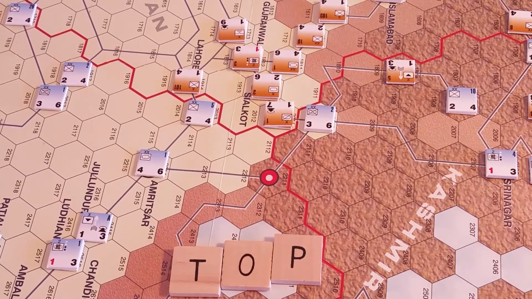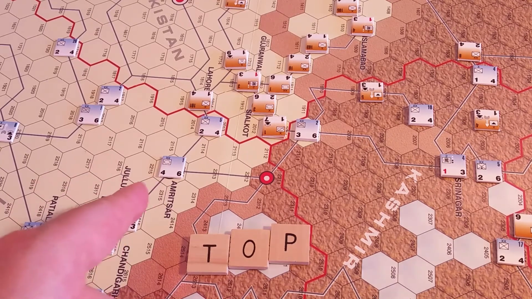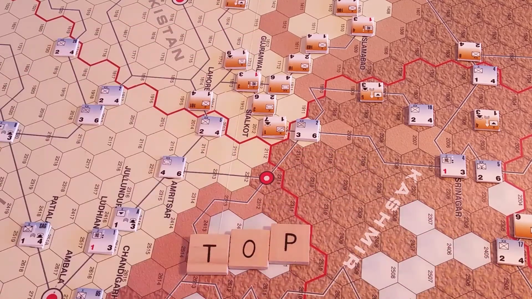So the players roll on the random events table to determine which event will occur this game turn. During the random events segment, players roll 2 dice on the random events table. Each player rolls 1 die. In my little demo extended example of play here, the first player is the Indian side, and the second player is the Pakistani side.